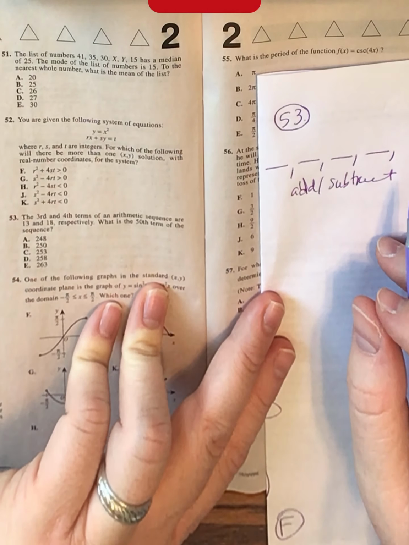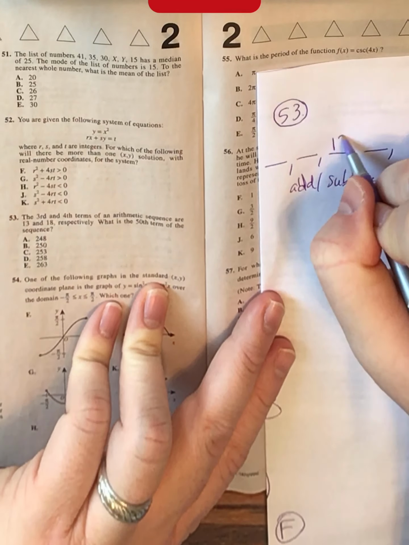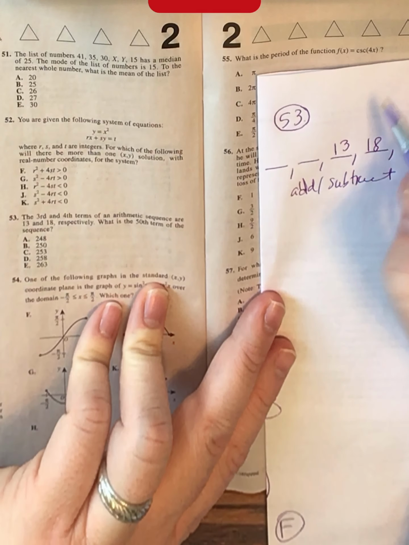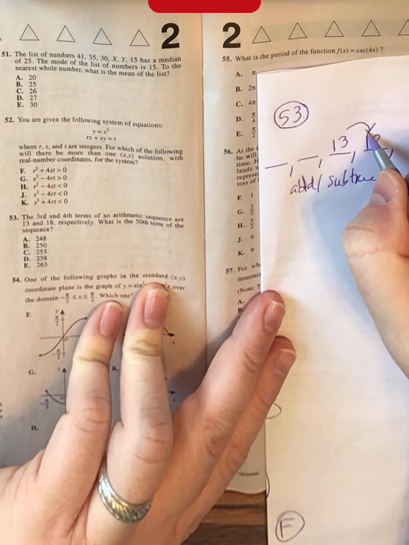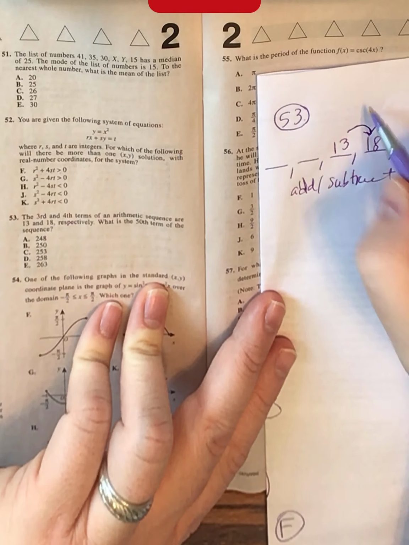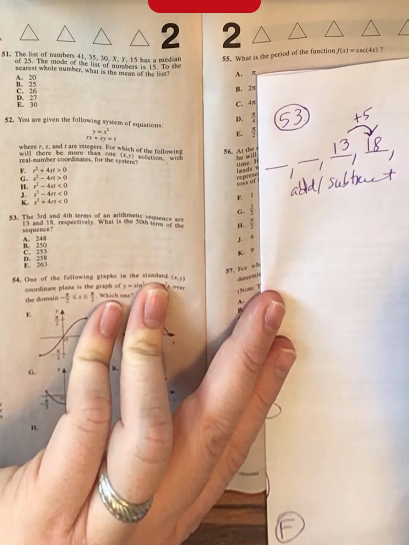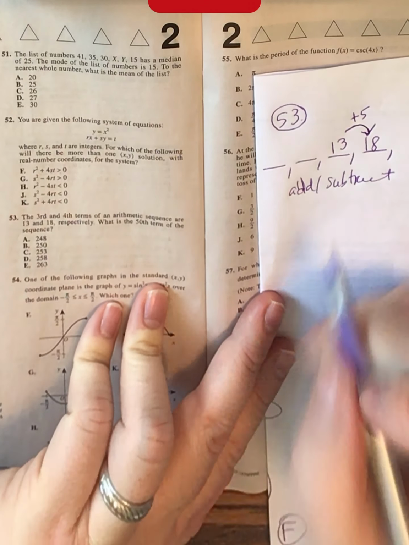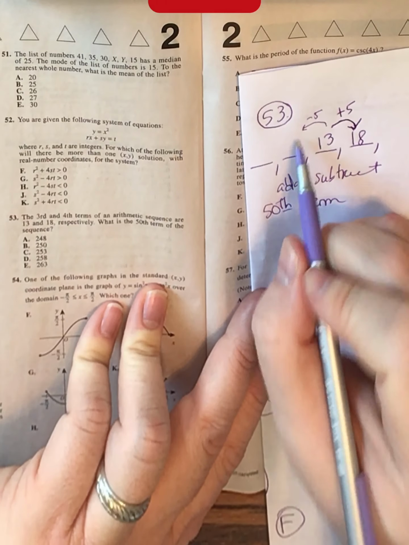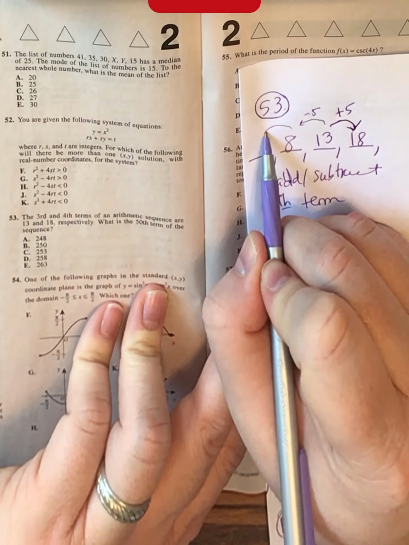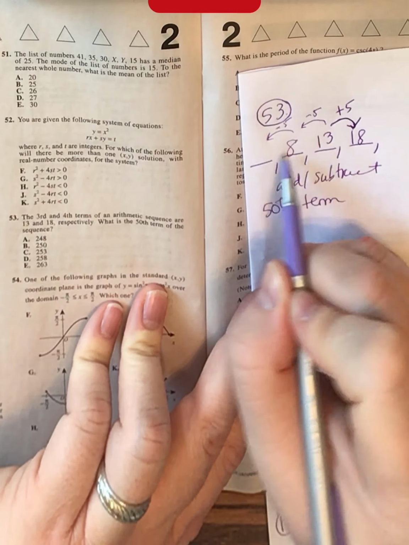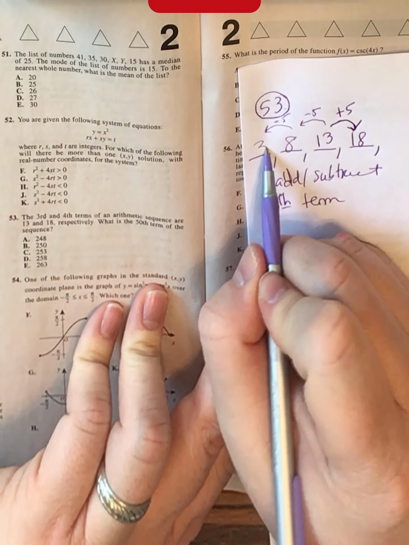They don't tell us the first or second number, but they tell us that the third is 13 and the fourth is 18. So I know that I'm adding 5 each time. They want the 50th term. They don't just want the first term or the second term or the next term. They're really sticking it to us. I'm going to actually go backwards 5 to get that the term before this was 8, and then backwards 5 again to get that the term before that is 3.